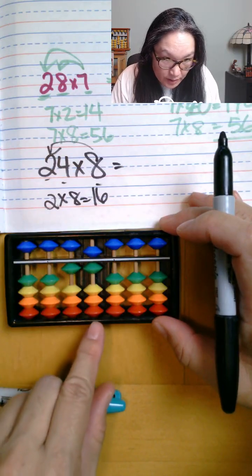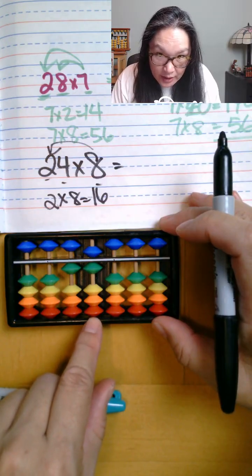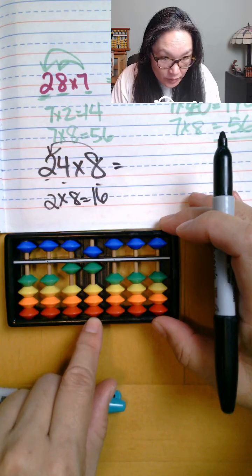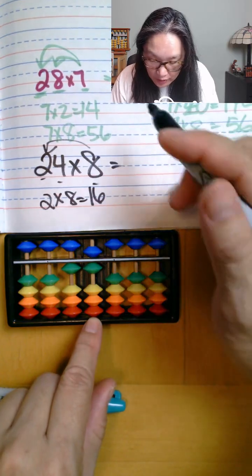Can you explain the abacus, please? Sorry, new here. Oh, hey, Tabitha. Yeah, hold on just a minute. Let me finish my multiplication and we will go into how to read the abacus. Yeah, if you could just hold on for a little bit.